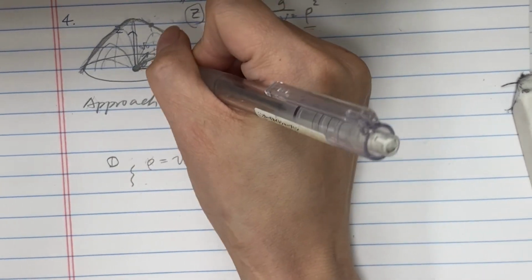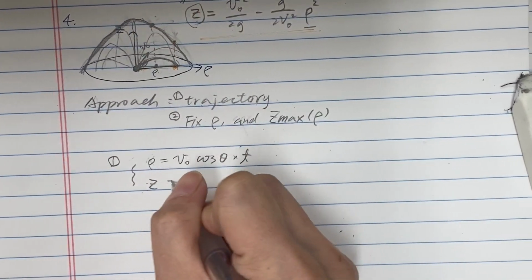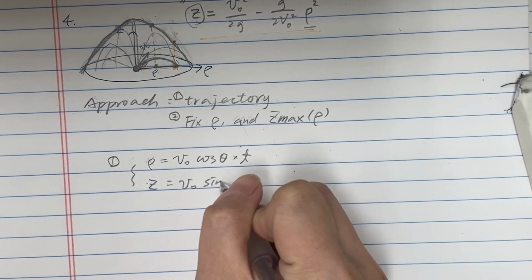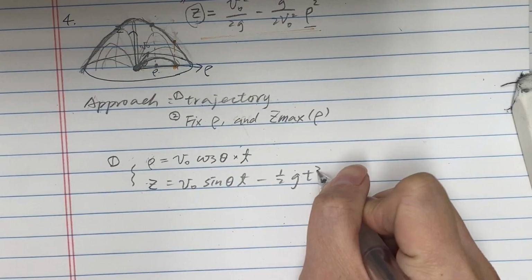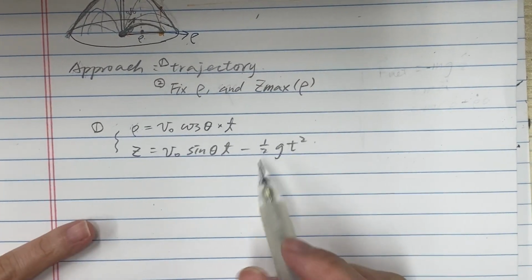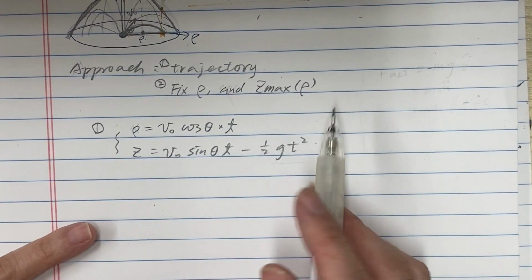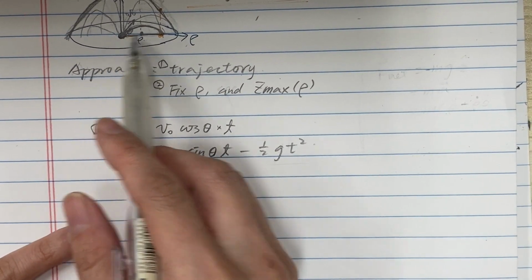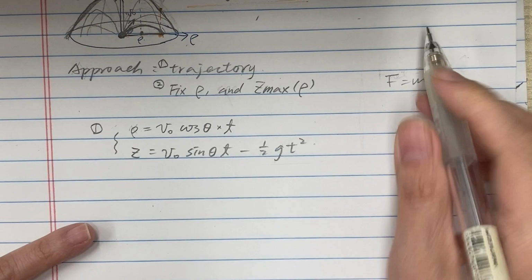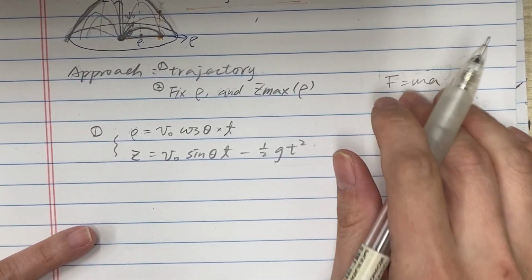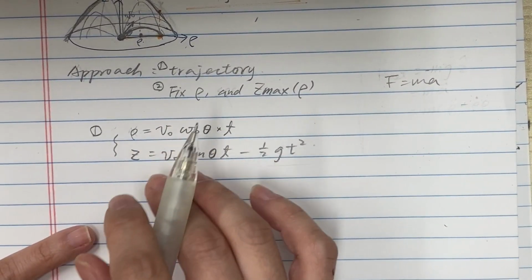And the y direction, which is my z direction in this case, is v0 sine theta t minus 1/2 g t squared. If this doesn't seem intuitive to you, you can always use the free body diagram and do this in the cylindrical coordinates to figure this out.